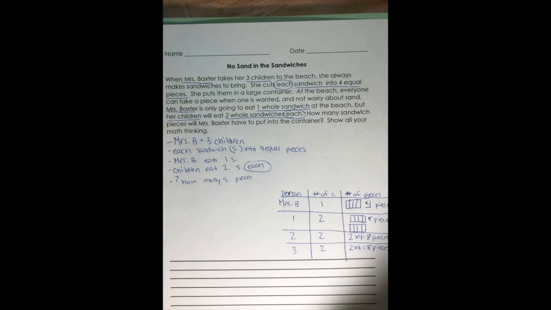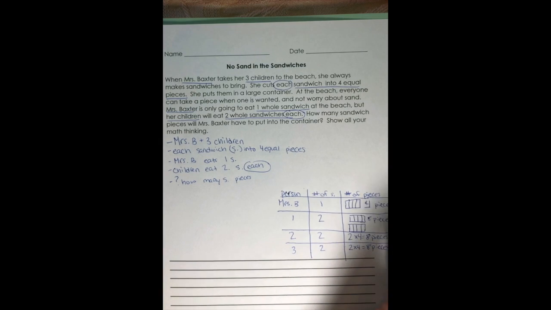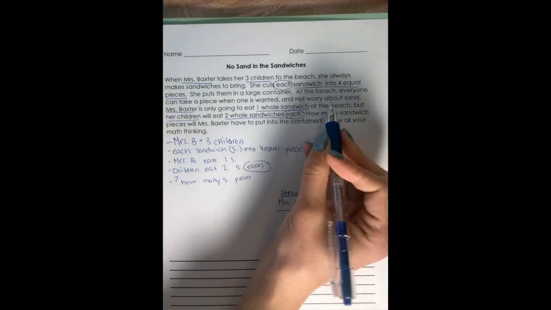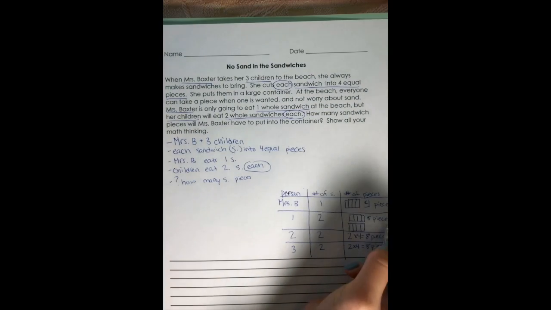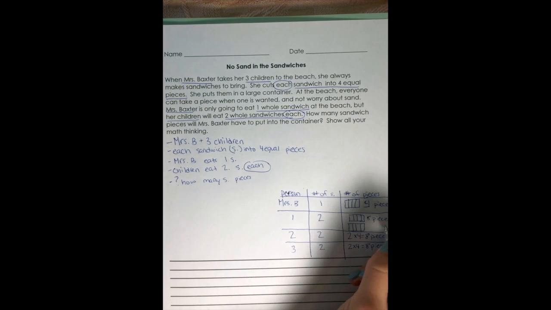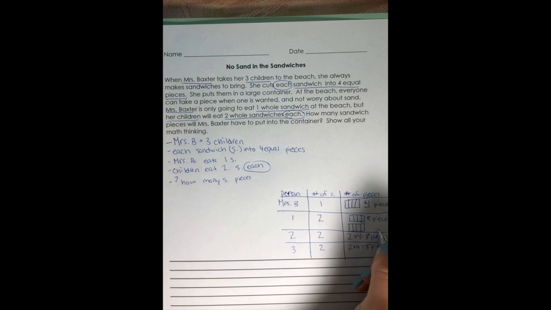So now I have how many pieces each person gets. But it's important for me to understand that I'm not done yet, because my question isn't just how many each person gets, it's how many sandwich pieces will Mrs. Baxter have to put in the container. So I need to know how many all of these pieces are. So I see that I have 1, 2, 3 groups of 8.